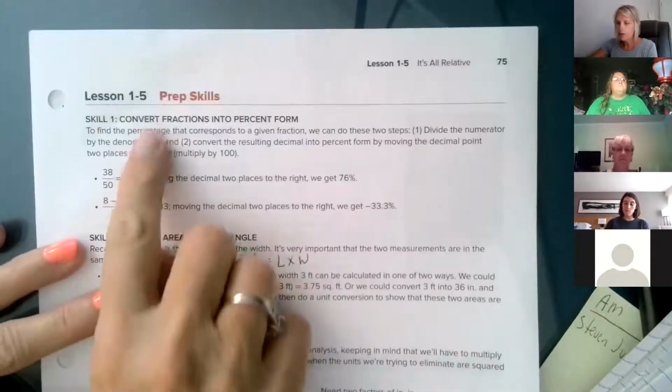Just a reminder, there's a few prep skills. A recommendation, especially for those watching the video along with me or live: if you even glance at the prep skills page before each class, that might help you feel more confident about what we're going to work on, because it gives you an idea of what you'll have to use. So today we're going to do a little bit with percents.